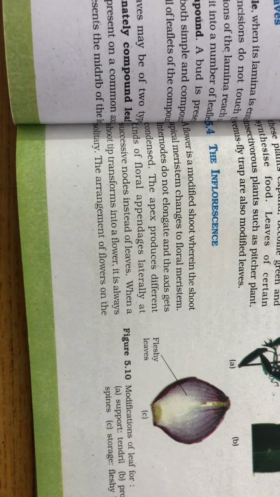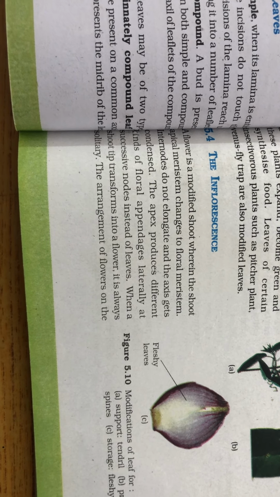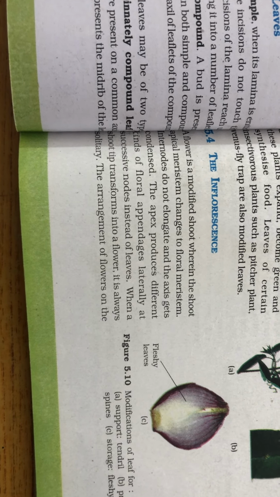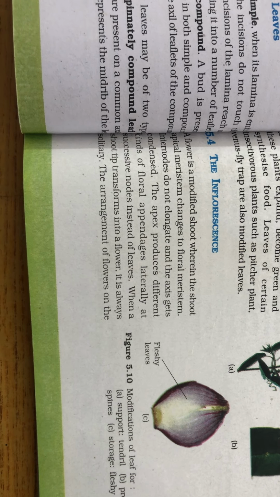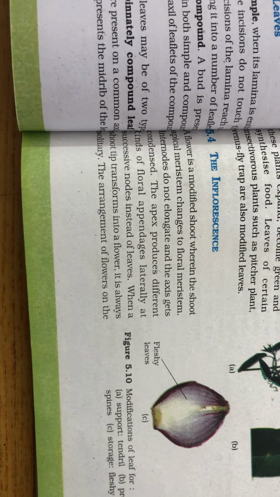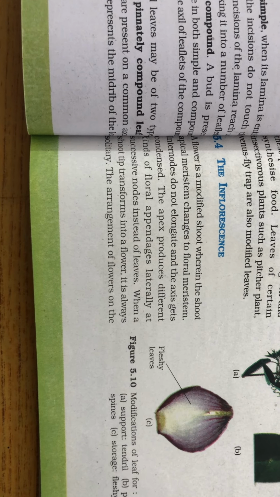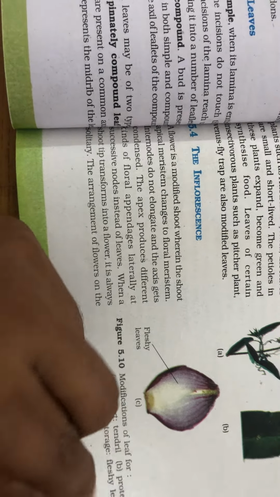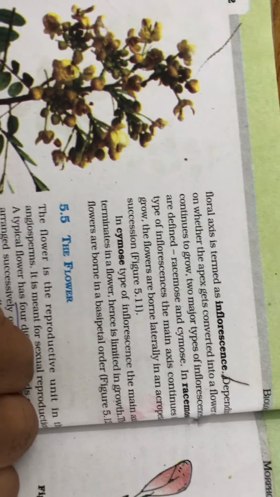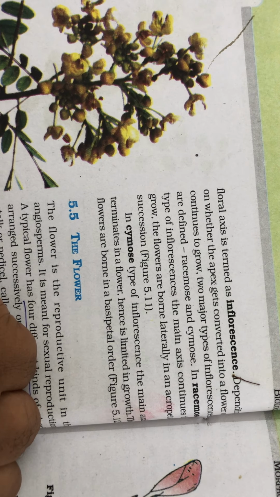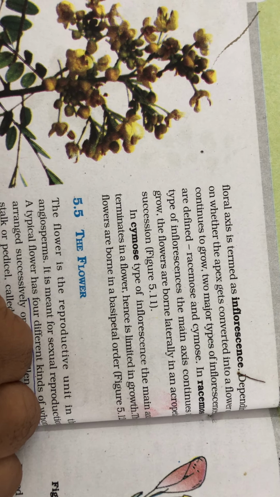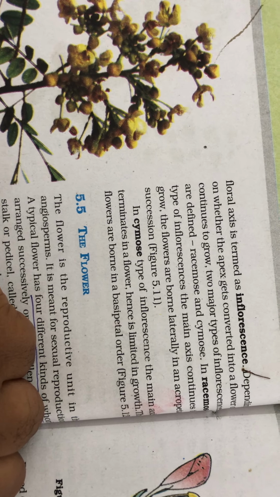Internodes do not elongate and the axis gets condensed. The apex produces different kinds of floral appendages laterally at successive nodes instead of leaves. When the shoot tip transforms into a flower, it is always solitary. That is, when the shoot tip, the upper part, converts into a flower, it is called solitary. The arrangement of the flowers on the floral axis is termed inflorescence, depending on whether the apex gets converted into a flower or continues to grow. Right. Two major types of inflorescence are defined: racemose and cymose.